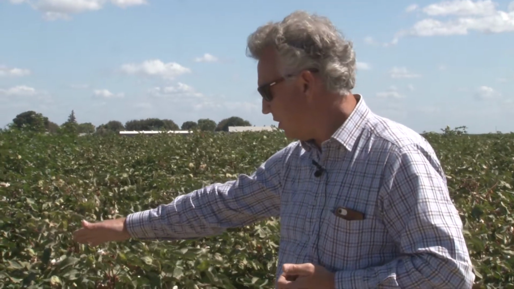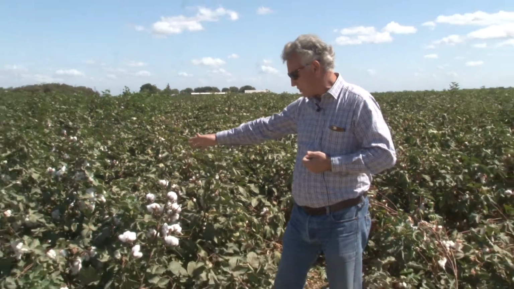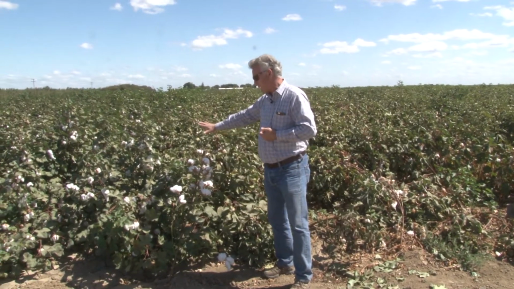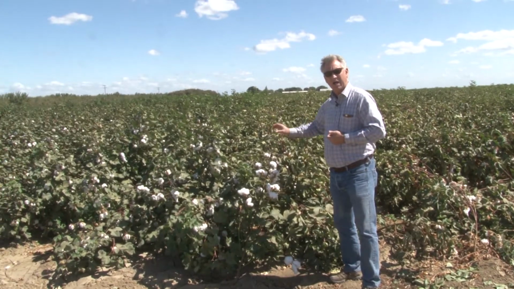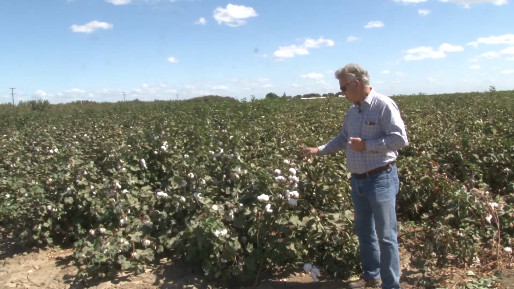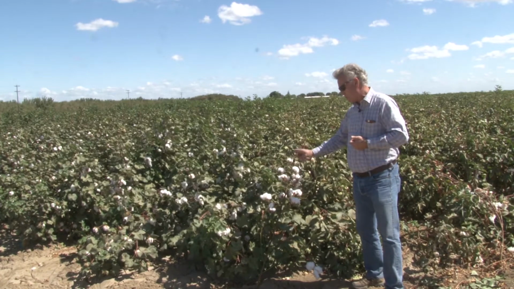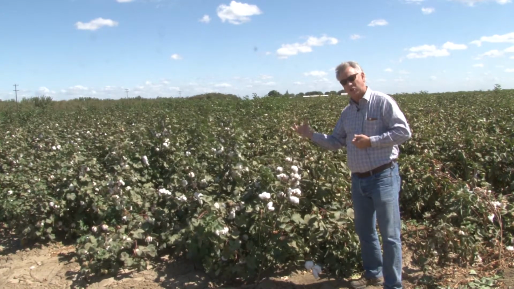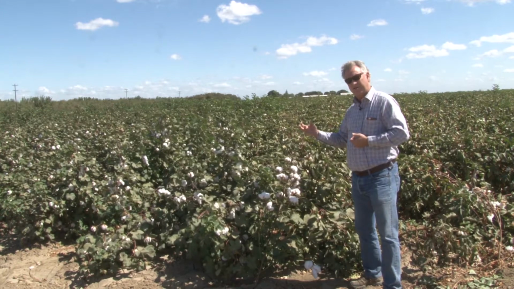Now, right behind me here, if we can pan over to the right, my right side, your left side, we'll see a planted area of Acala cotton. A couple of things I want to point out with this Acala type: first of all, the bolls are much larger than the Pima types.